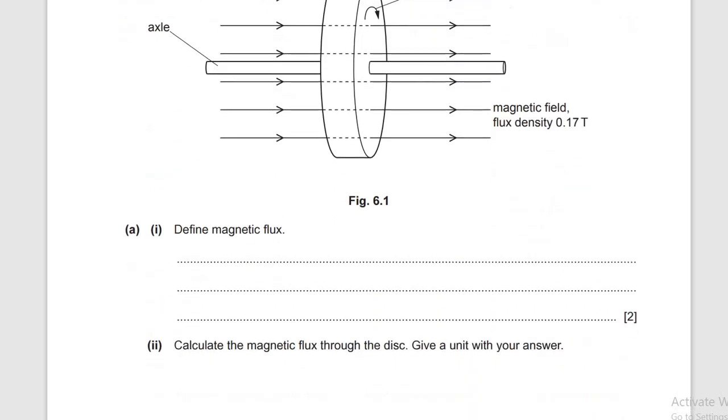Define magnetic flux. That's the first question. If you've forgotten, the symbol is phi.